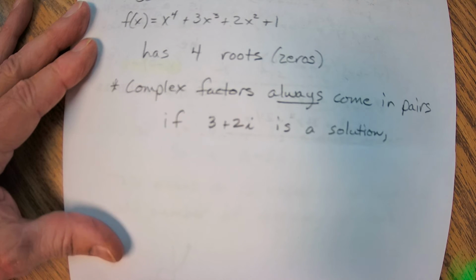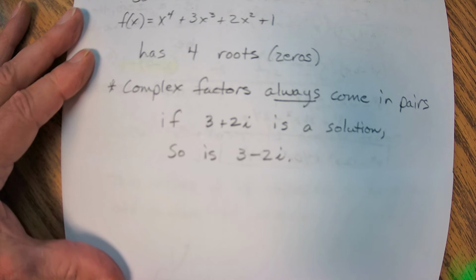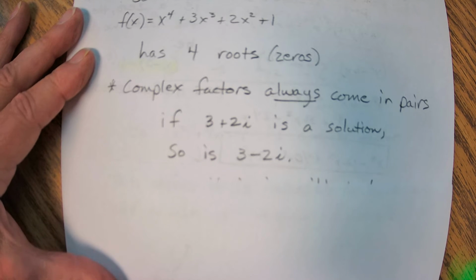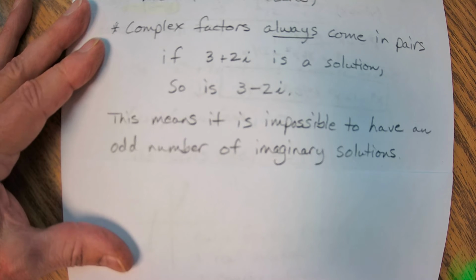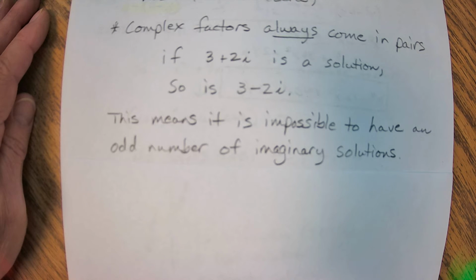Remember that complex factors always come in pairs. That if 3 plus 2i is a solution, then so is 3 minus 2i. This means that it is impossible to ever have an odd number of imaginary solutions.